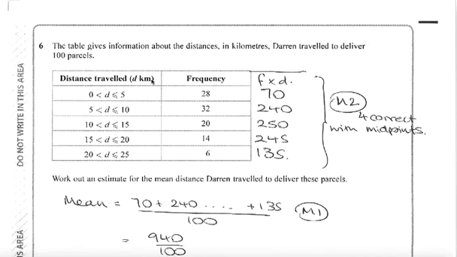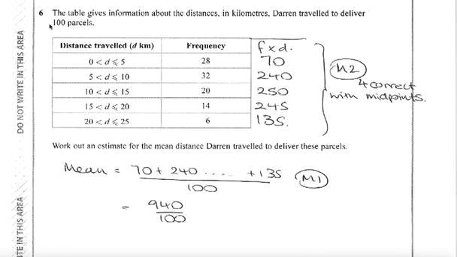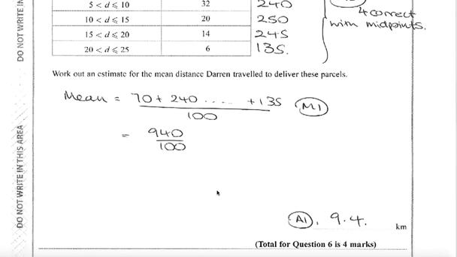Question 6. When we're doing a mean from here, we need to have midpoints. So the middle of these multiplied by the frequency gives these numbers. Adding up all of those numbers gives 940, and the total of the frequency we're told is 100 parcels. So 940 divided by 100, 9.4.